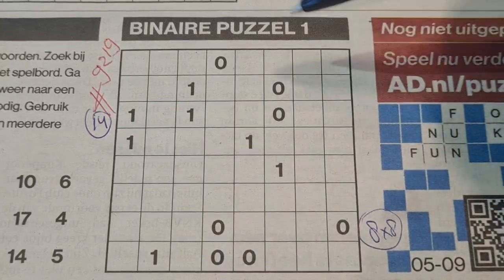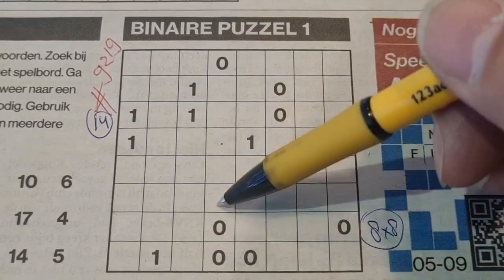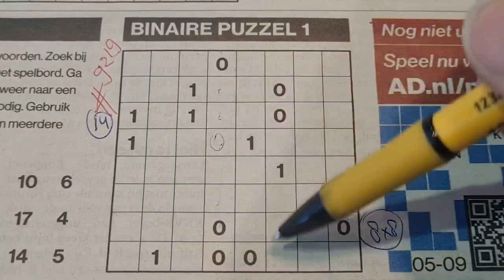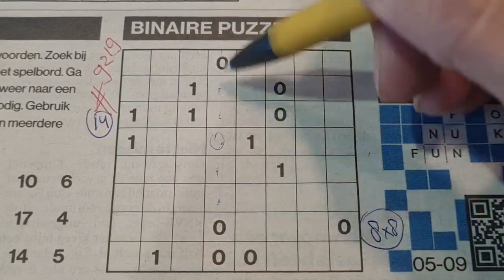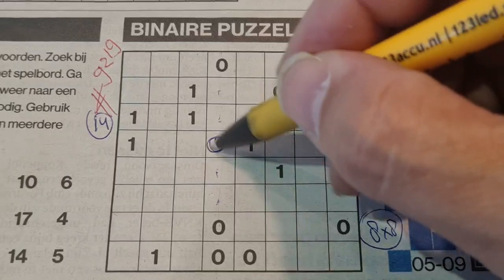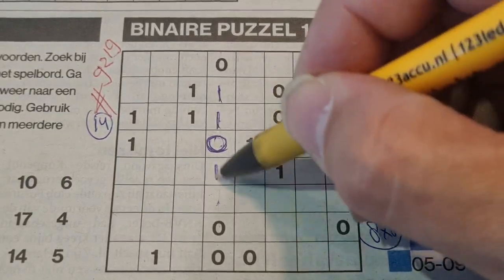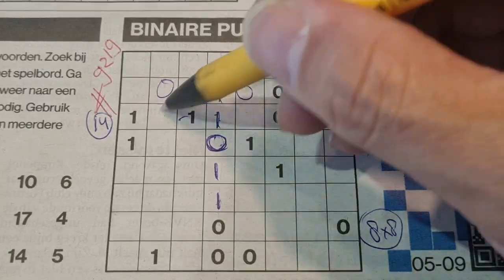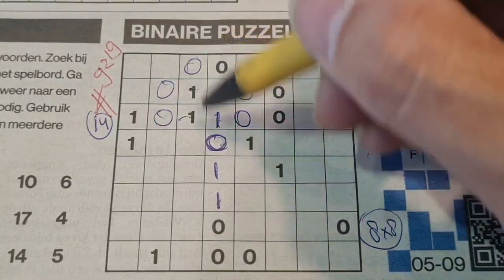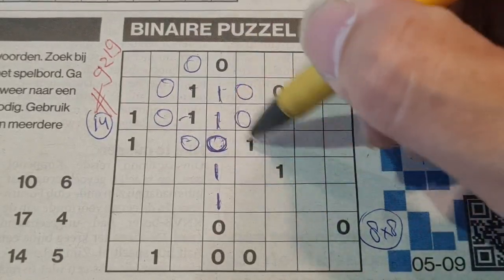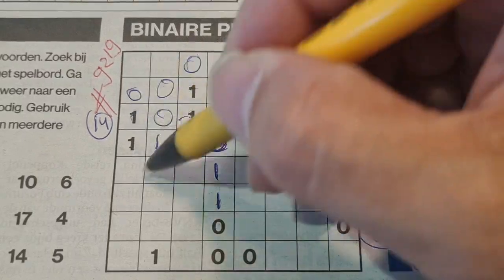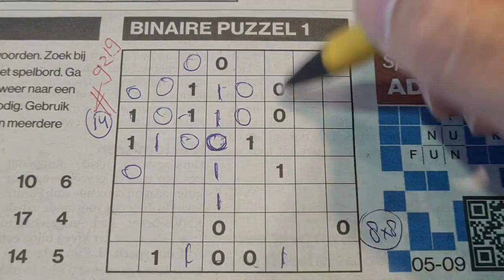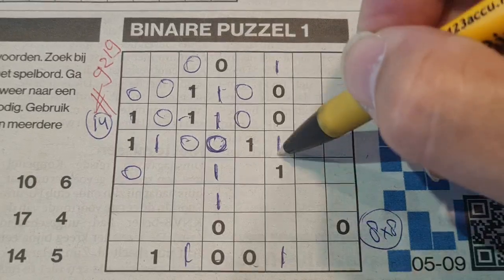Alright, so let's get started. I think the 4th 0 in this column should be here, because then we have here 2 1s, and we have there also 2 1s right in the middle. Alright, here one, there one. Double one, here no, there no. Double 0, here one, there one.